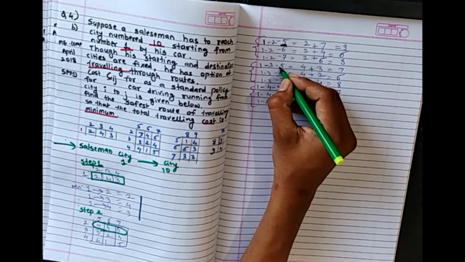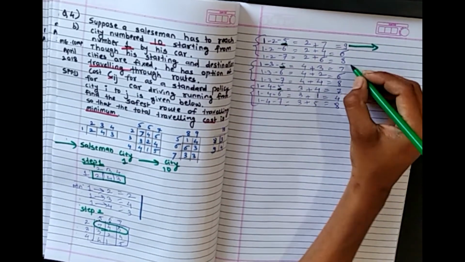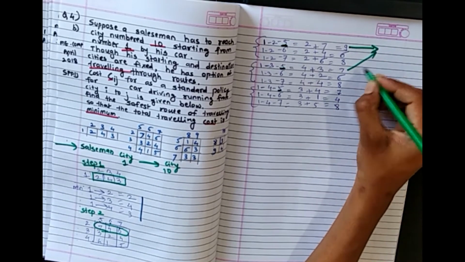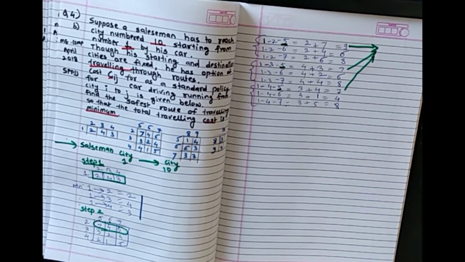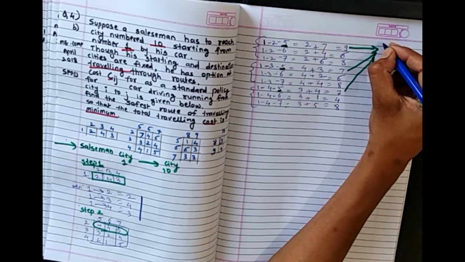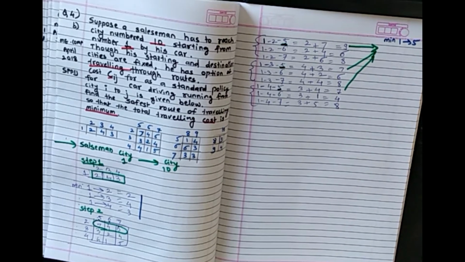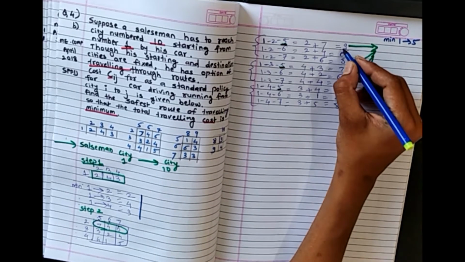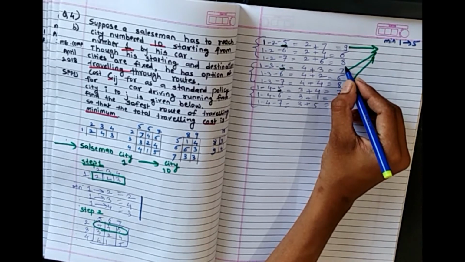These are the routes ending with 5. So which one is the minimum? Among 9, 7 and 7, the minimum is 7.